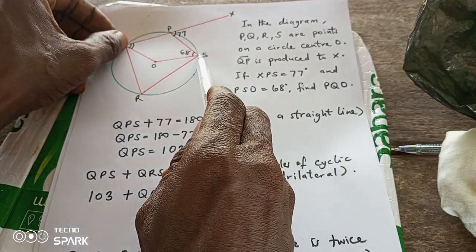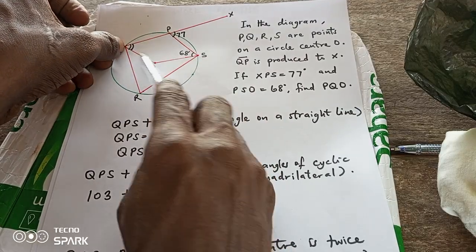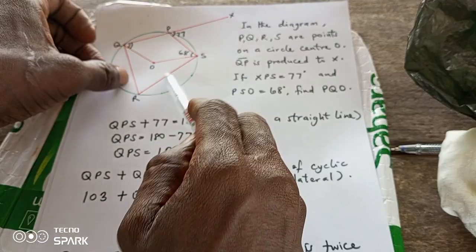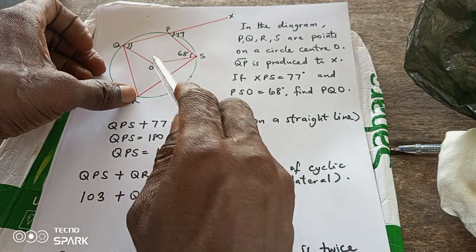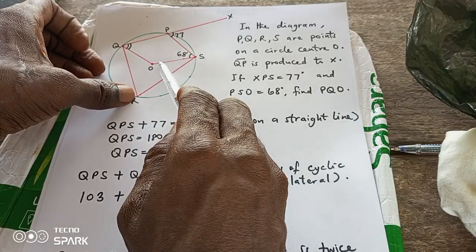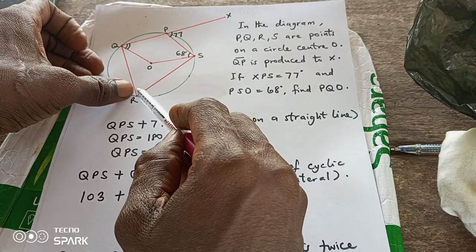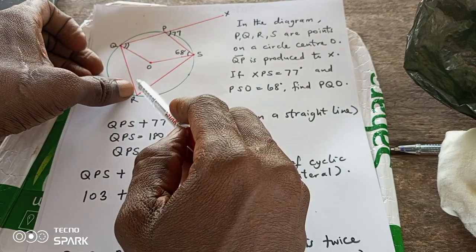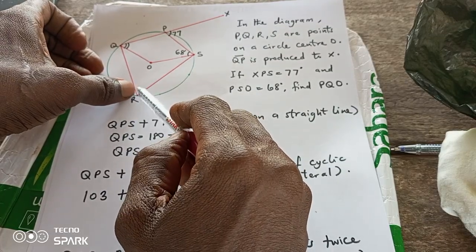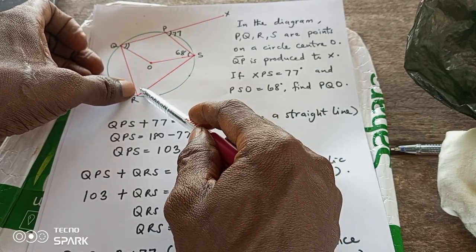Starting from these 2 points, where you have this sector with the angle at the center, we have another one touching the circumference. This one will be the angle at the circumference. To get the angle at the center from the angle at the circumference, you multiply by 2.